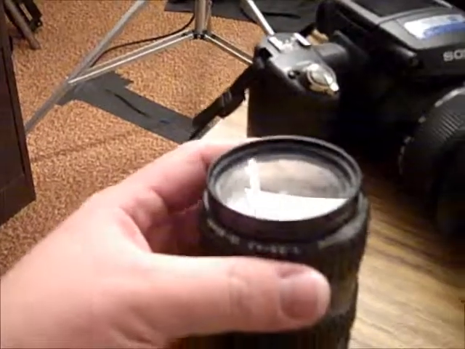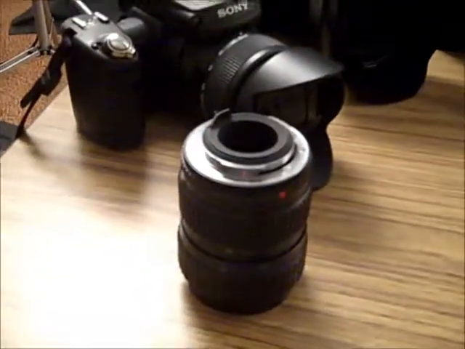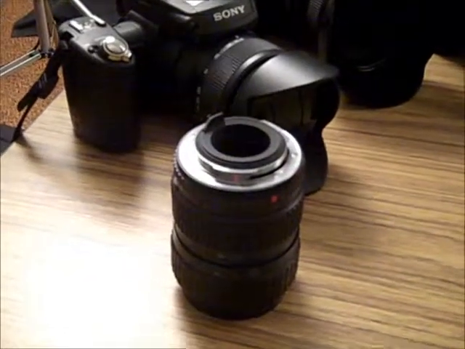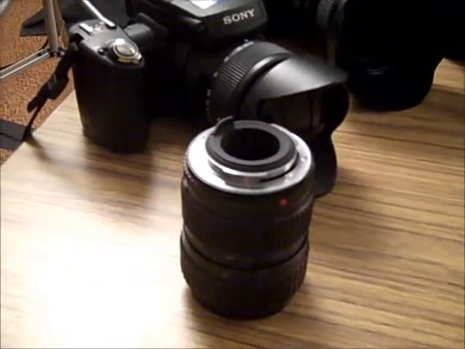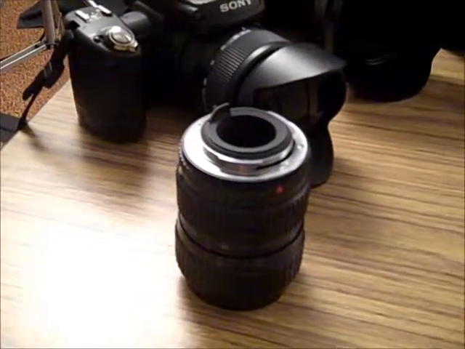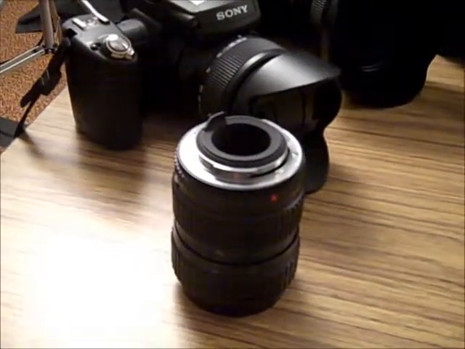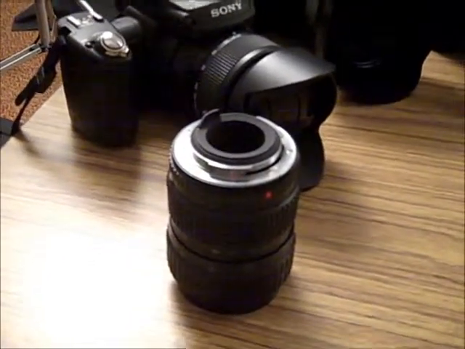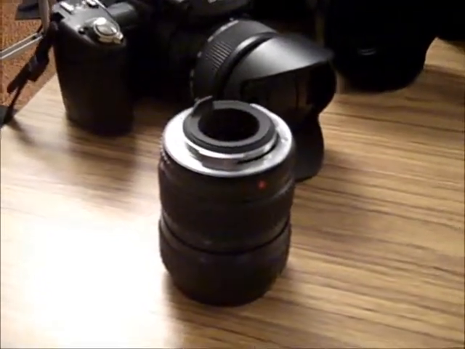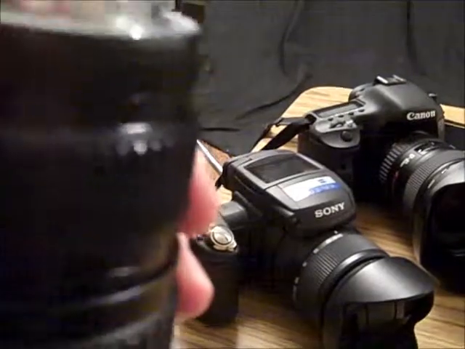Now let's talk about aperture as it relates to depth of field. The wider your aperture, the narrower your depth of field. And the narrower your aperture, the wider your depth of field, the deeper your depth of field. So more will be in focus. So if we want a shallow depth of field, we want our aperture to be nice and wide. If we want a deep depth of field, we want our aperture to be very narrow.